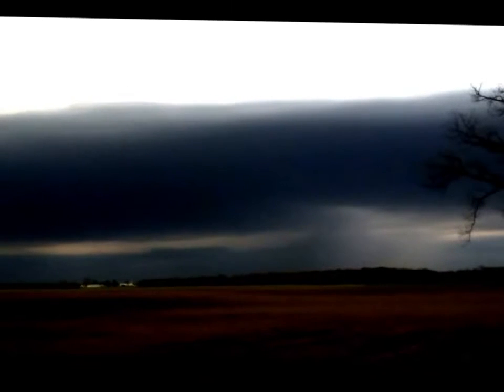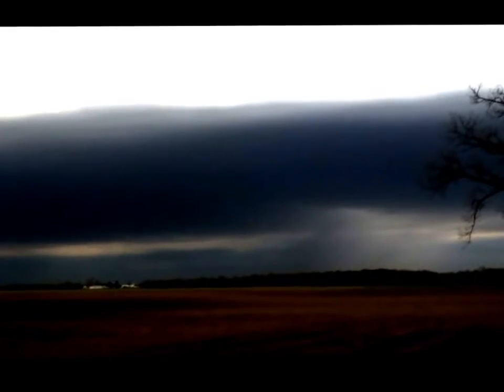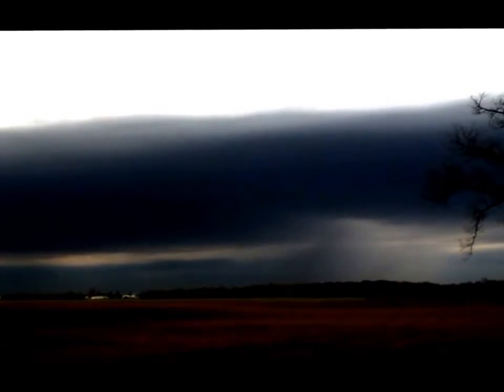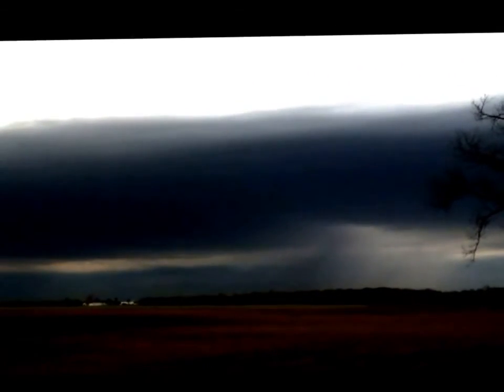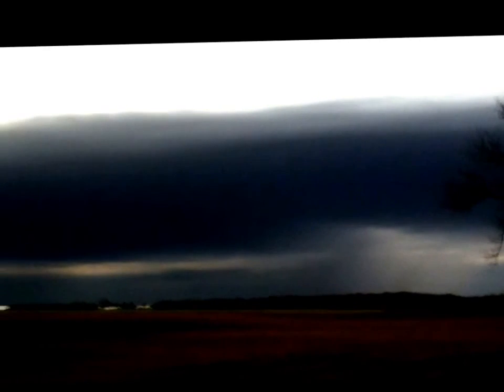This is not a severe storm. It's low to the ground, but it's not producing any hail or anything. We're just going to get rained on, but it's not a severe storm. It's just kind of a neat little sky structure.